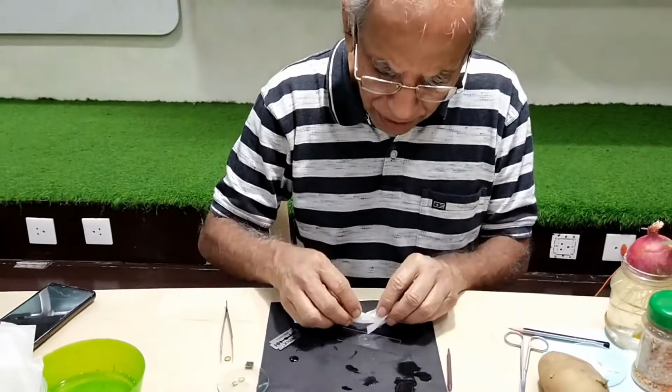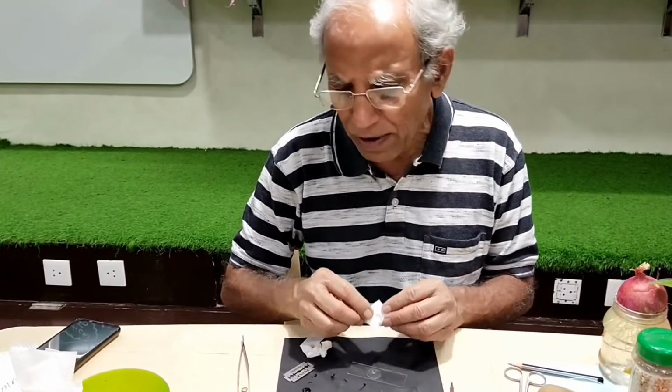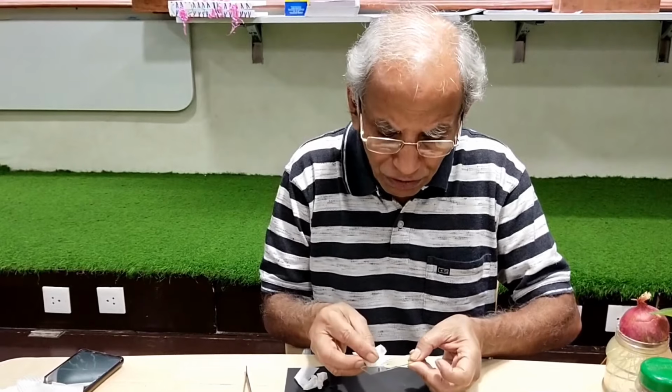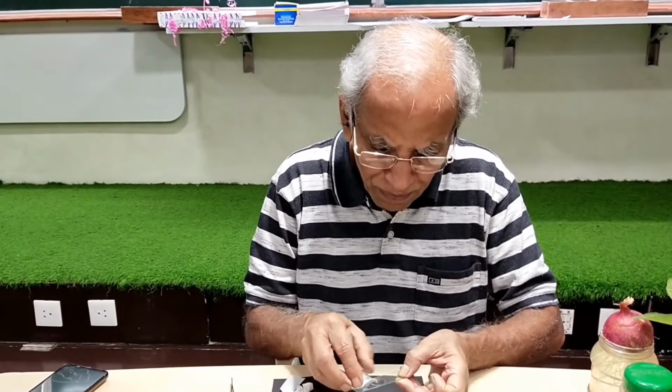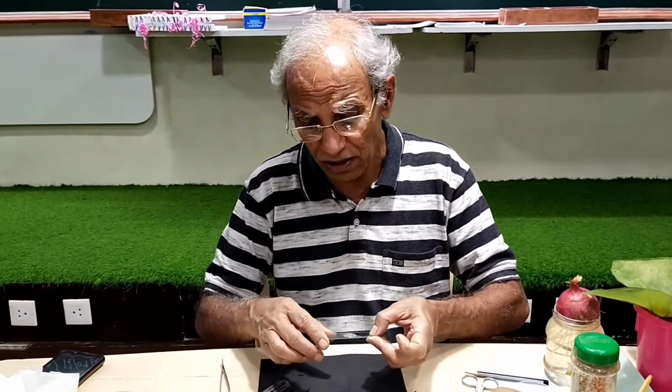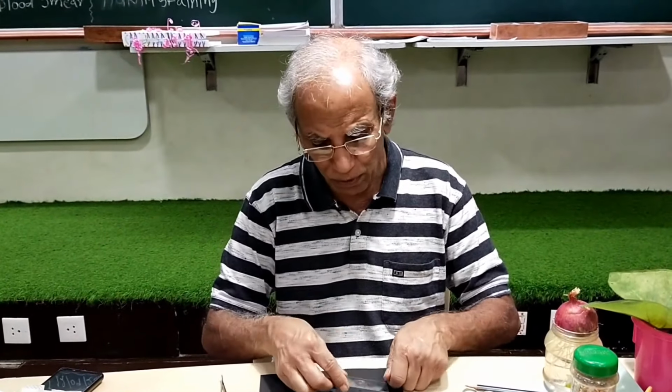No staining is required. You don't think that every time you require staining. That's not really the need. Staining is required only if you want to differentiate things. And many times the slides made like this are more than enough. You don't need to always stain the slide. I will now put it under the microscope.